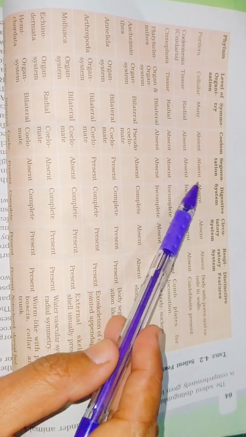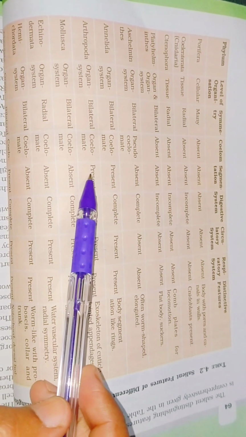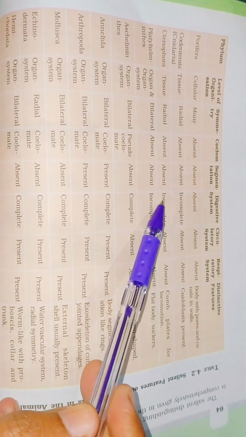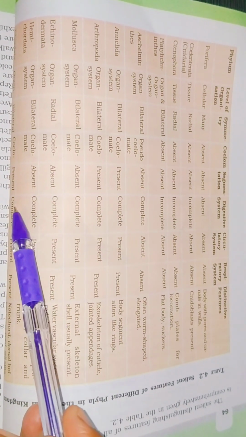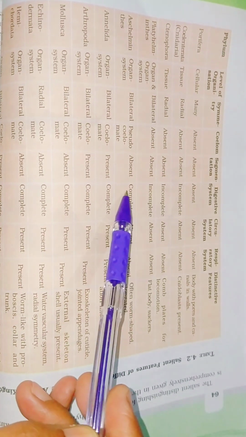So you have to learn from here that segmentation is present in Annelida, Arthropoda and Chordata, only three phyla. Next is the digestive system, which is absent in Porifera, and incomplete in Coelenterata, Ctenophora and Platyhelminthes, and from Aschelminthes the digestive system is complete in all phyla.